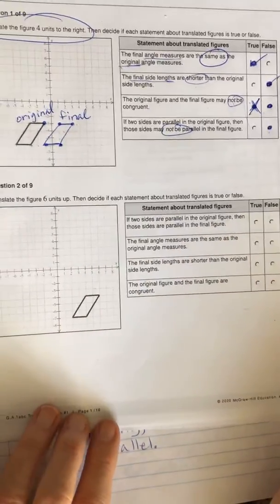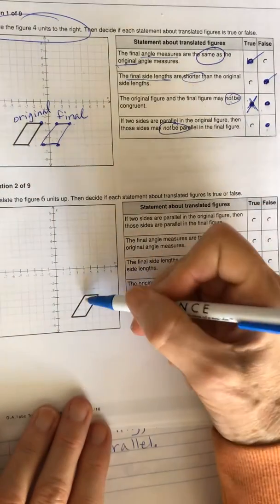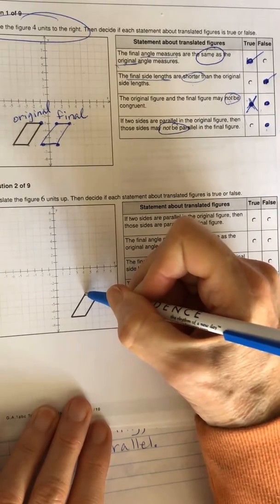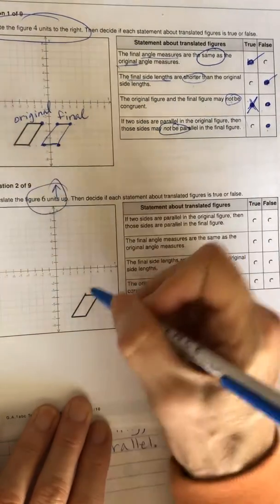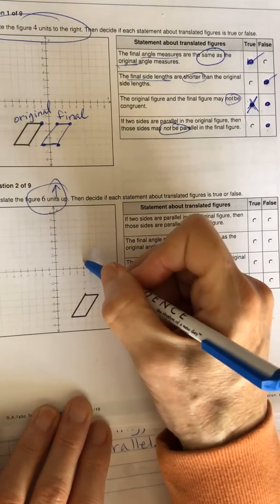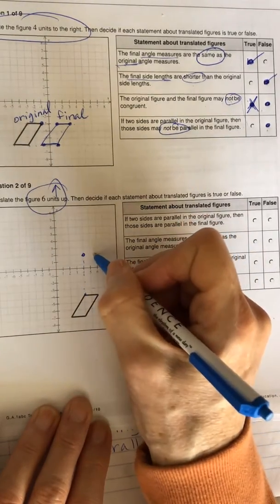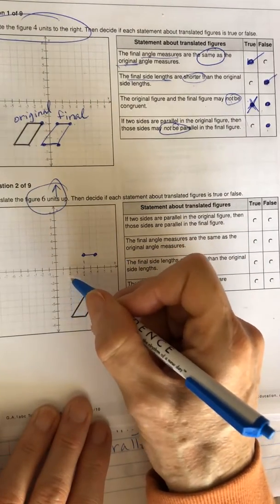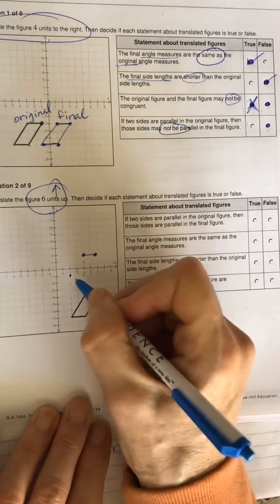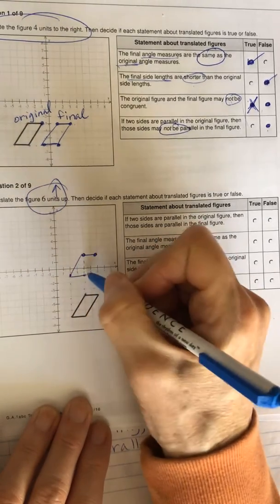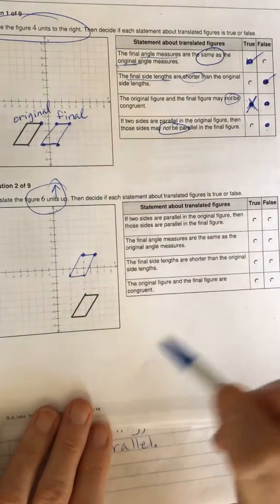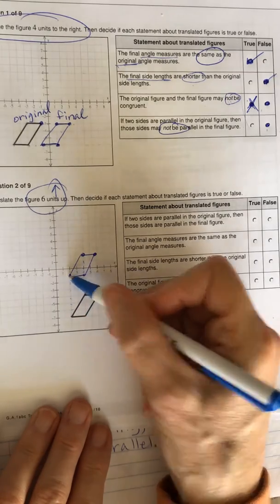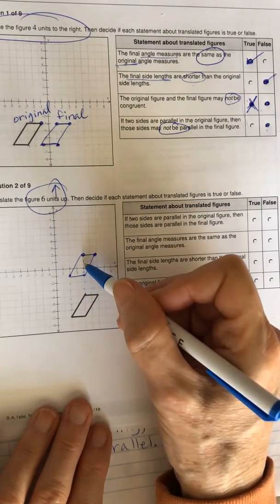Okay, translate the figure 6 units up. Take the shape. I'm just gonna pick one point. I'm just gonna pick up this point, and I'm gonna go 6 units up. 1, 2, 3, 4, 5, 6. And I know this is 2 across, so I got that much. Now I'm gonna pick up this one. 1, 2, 3, 4, 5, 6. And it's 2 across. And I do this, and I have translated it up 6 units. All right?